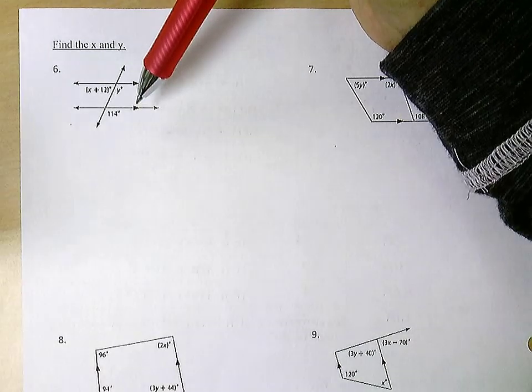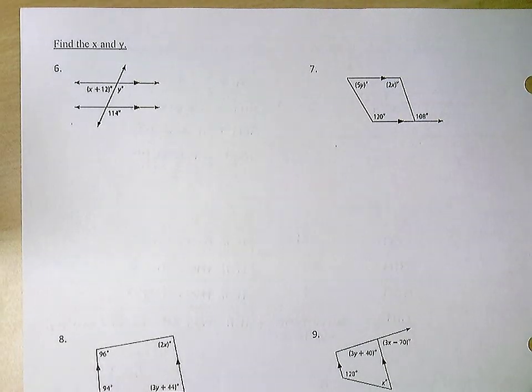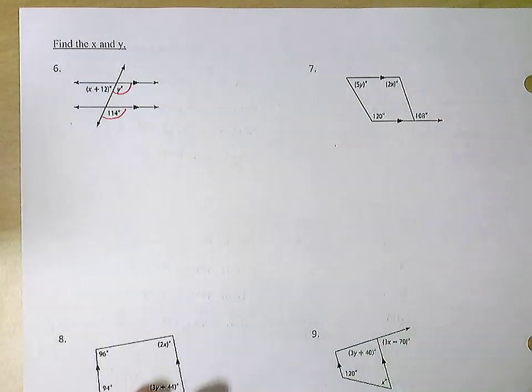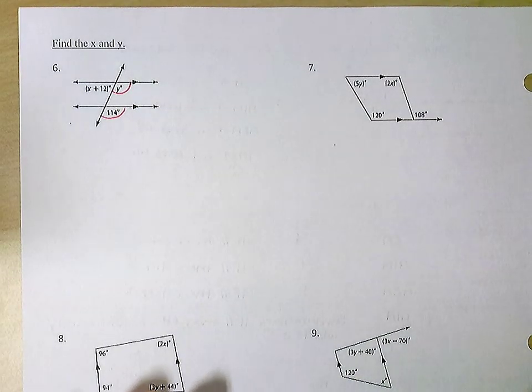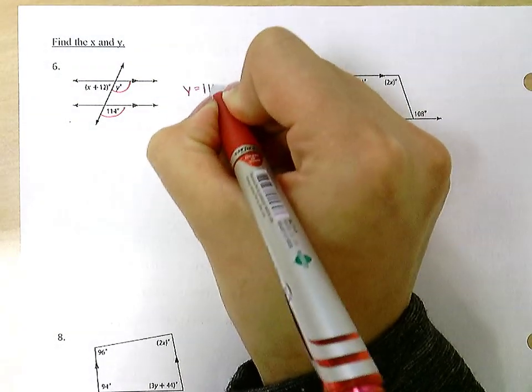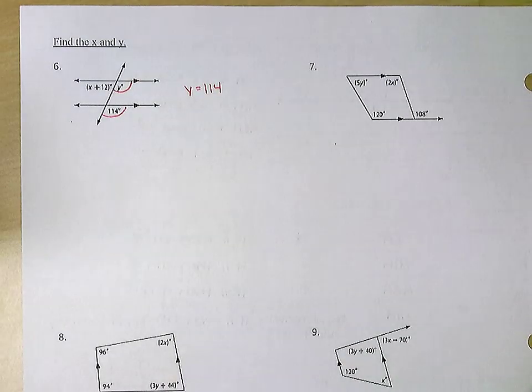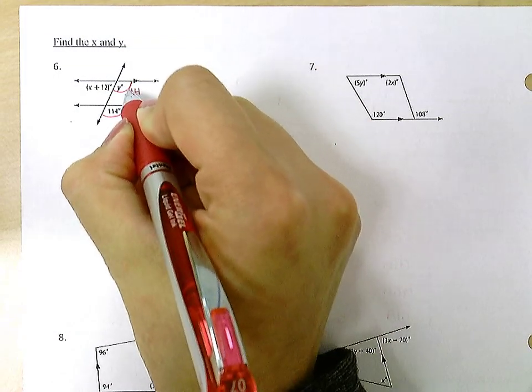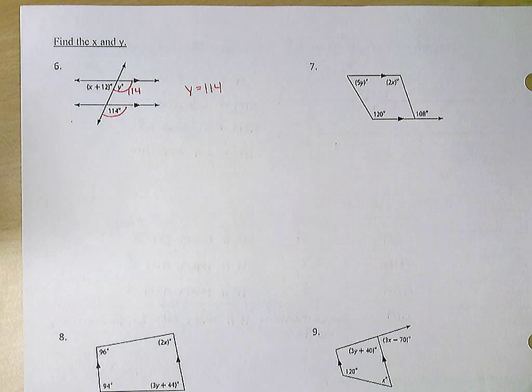So I want to look for congruent angles here. Do you see any congruent angles with the numbers I'm given? Yes. Okay, this 114 and this y right here are congruent to each other. They are corresponding angles. So I know y has to be 114. Now that I know y is 114, I want to solve for x.